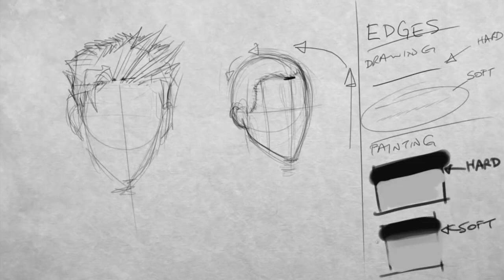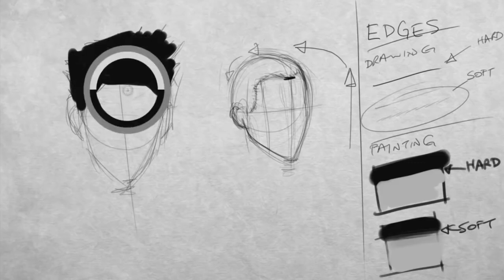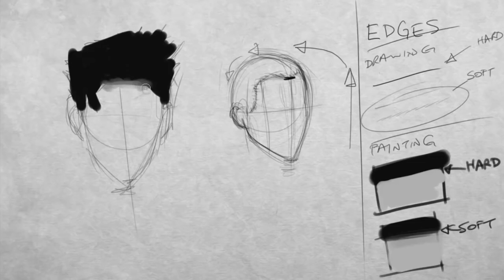And a lot of my painter friends tend to have this issue where their transition is too hard. So if they're drawing hair, they might block it in as a big shape, which is what you're supposed to do. But then all along this hairline, it's a hard edge, and really it should be a softer edge. There should be a smoother transition between these two. So it's almost like it blends from skin to hair. So that's just what I mean when I say hard edge and soft edge.